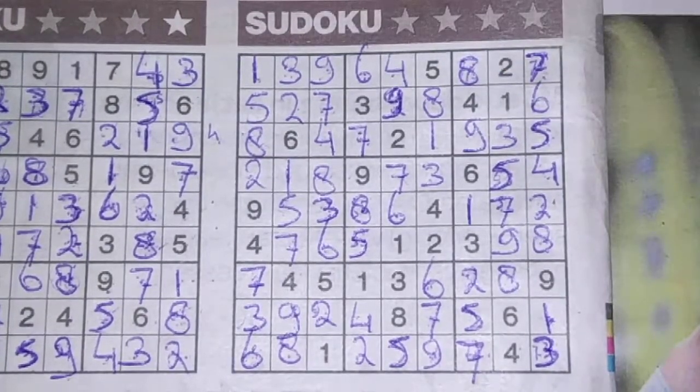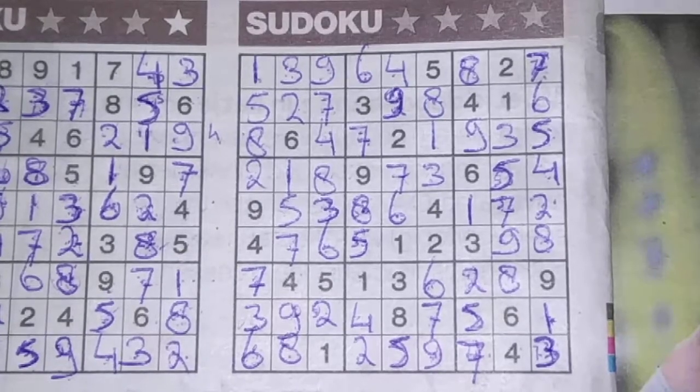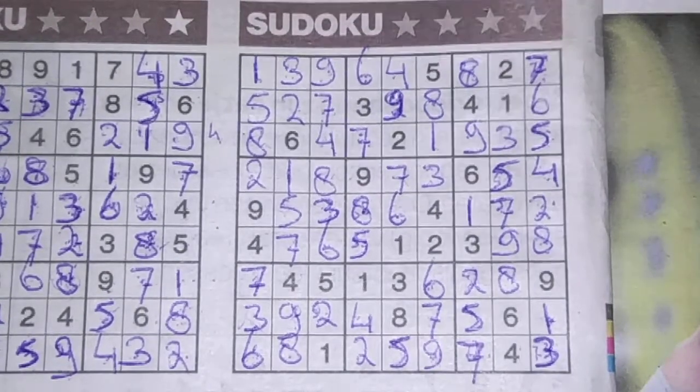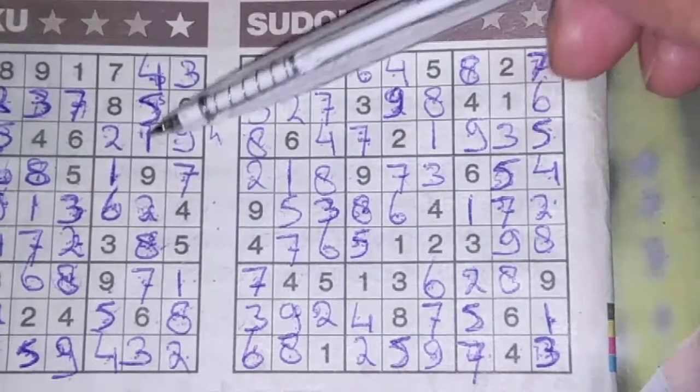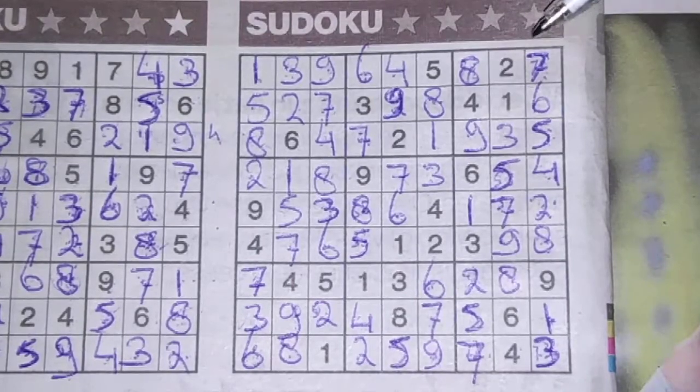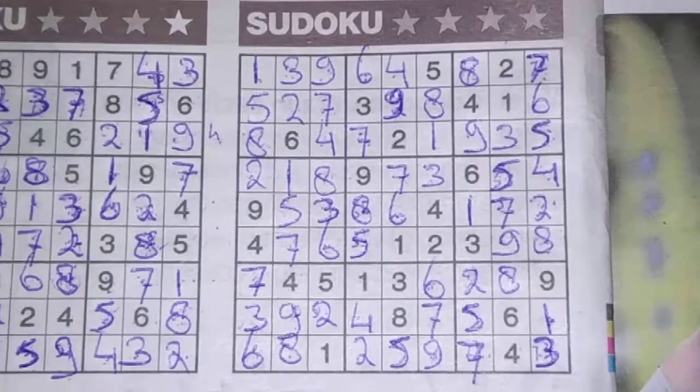Finished in 16 minutes. Wow! 4 stars? I don't think so. I think this one with the 3 stars should be a 4 star. And this should be a 2 star or 3 star.